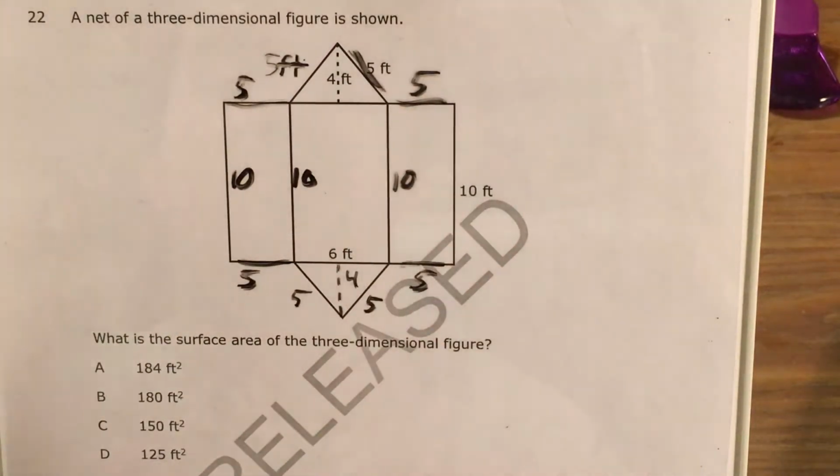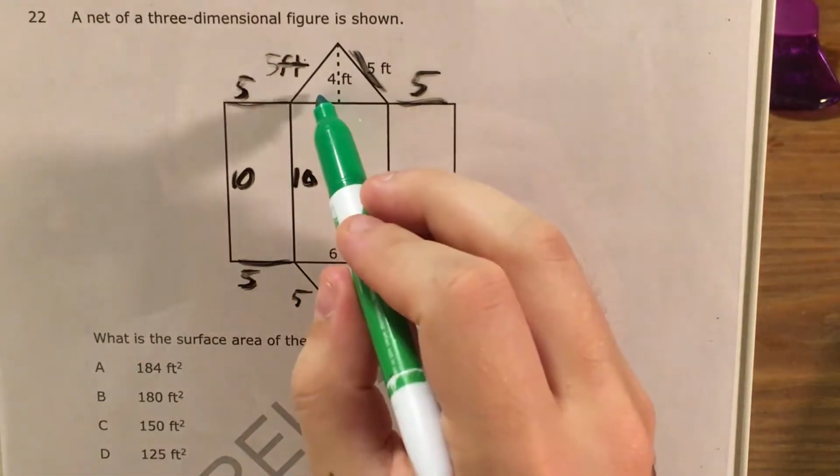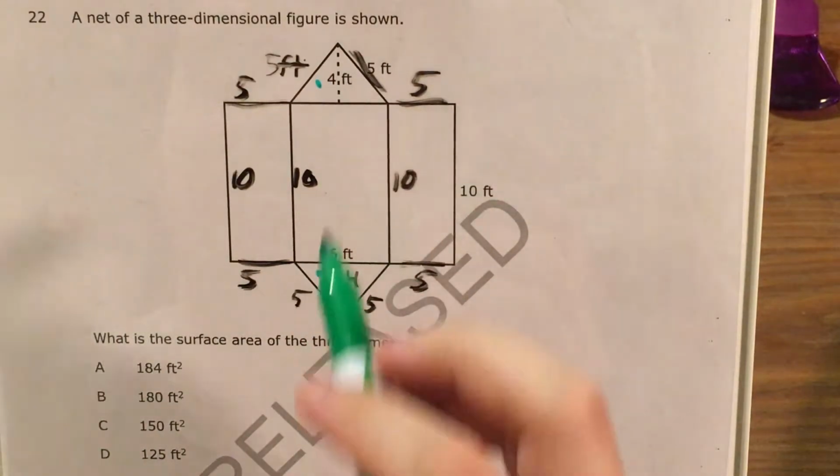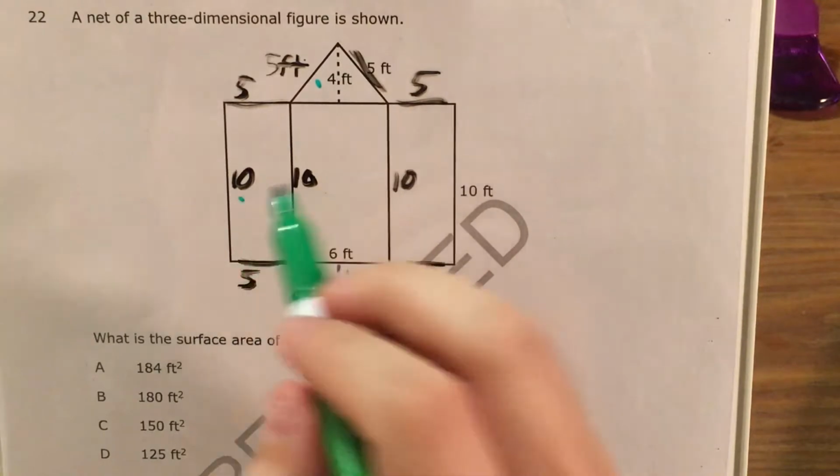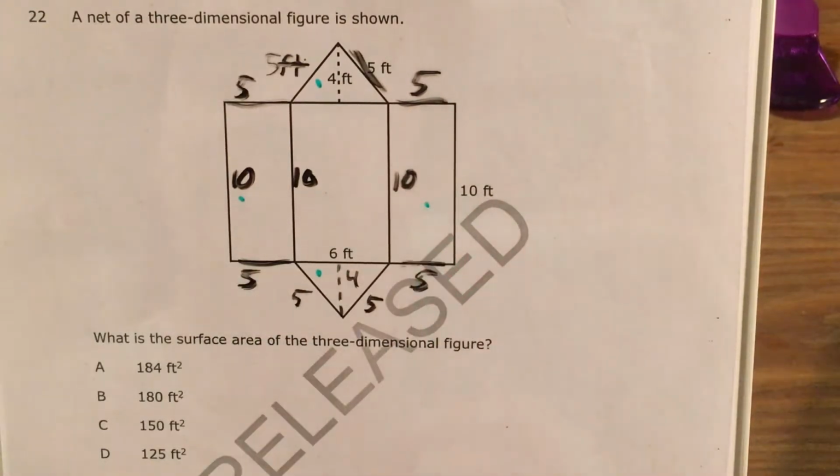Alright, so now I have 5 different shapes that I'm going to need to work with. The nice thing is that I can find some pairs of shapes. So this triangle and this triangle are the same. I'll just figure out the area of one of these and add it twice. This rectangle and this rectangle are the same. I'll just figure out the area of one of them and add it twice when I'm trying to figure out the total area of this entire thing.